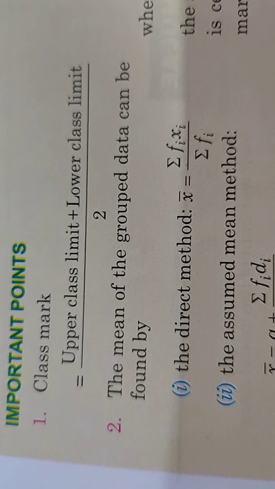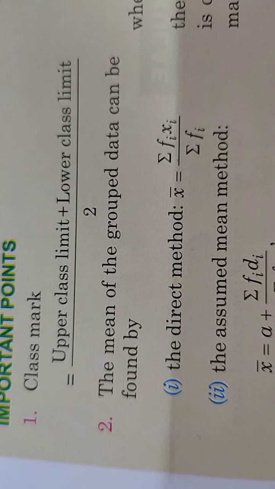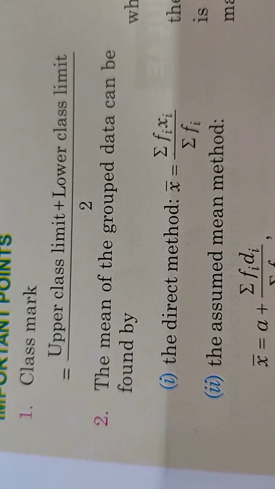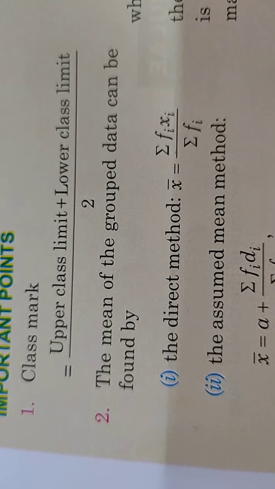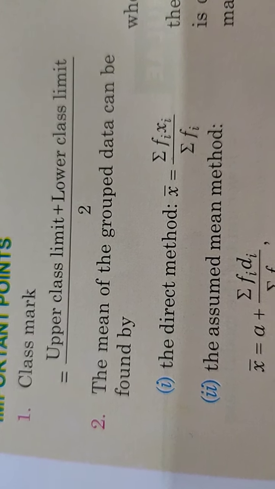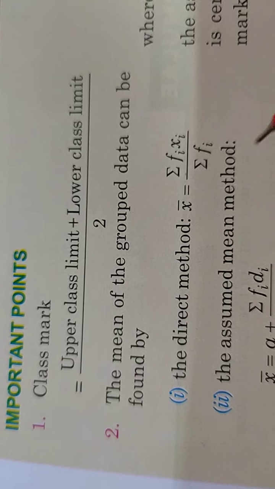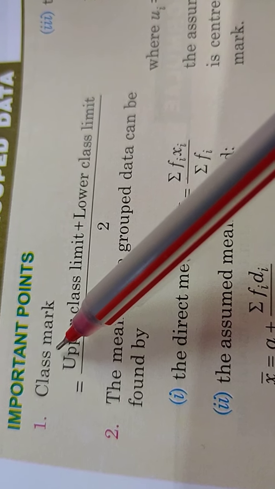So here we will discuss how to find the mean, median and mode, that is central tendency of grouped data. Last year you have studied for ungrouped data. Now we are going to find mean, median and mode for grouped data. So for that there are some formulae. This formula you write down in your notebook.